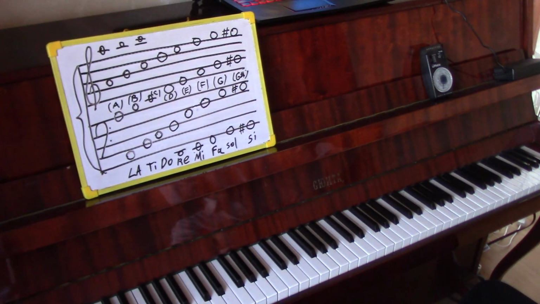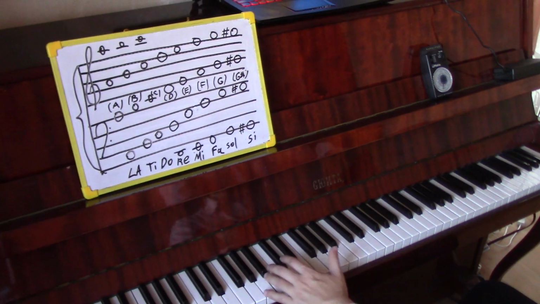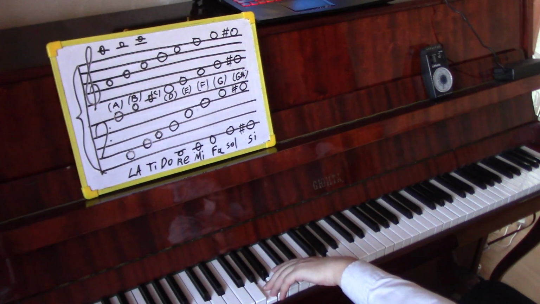La, la, ti, do, re, mi, fa, sol, la, sol, sol, la. That's a minor seventh. Ti, la, ti, do, ti, do, ti, la, ti, la, sol, la, ti, la, ti. Sevenths are a little harder to do. So I have ti, la, ti, la, ti. Now that is a minor seventh. But la, sol, that is a minor seventh.